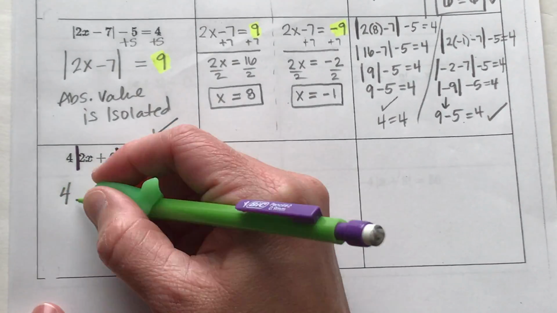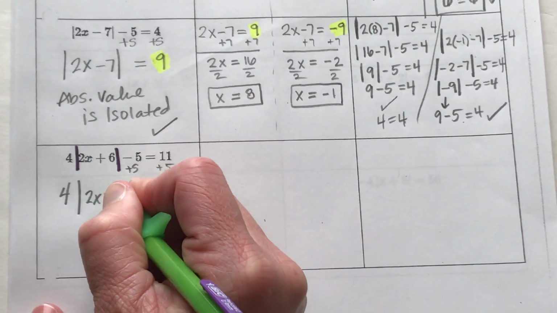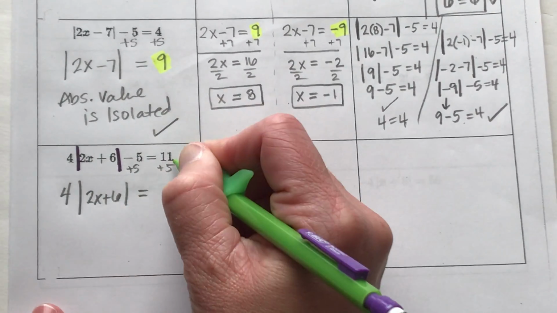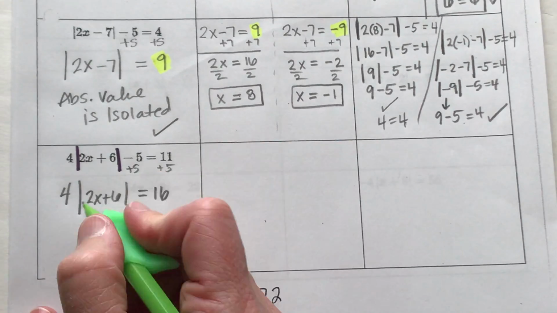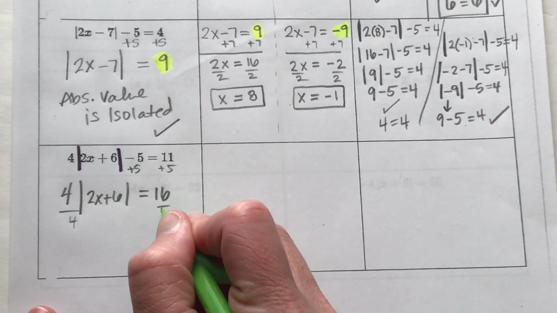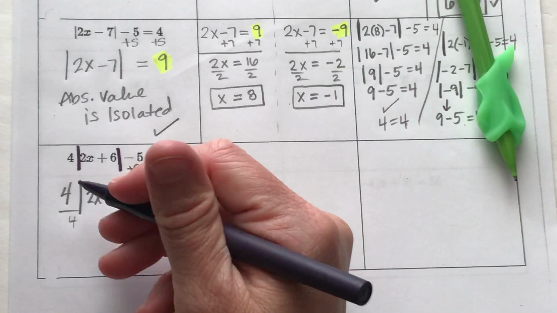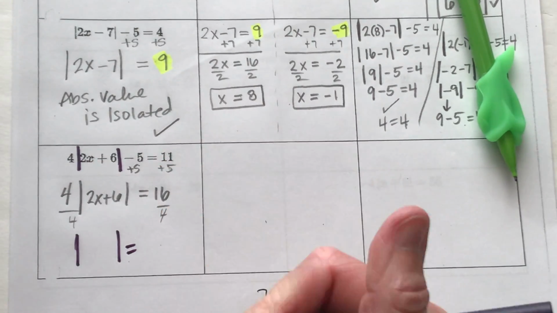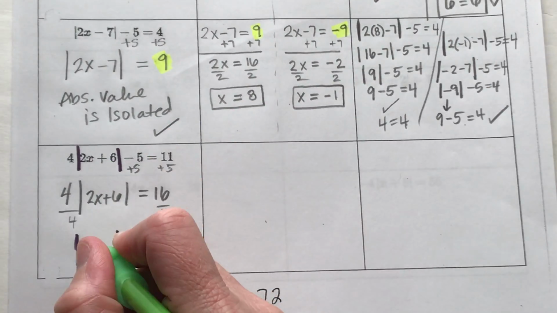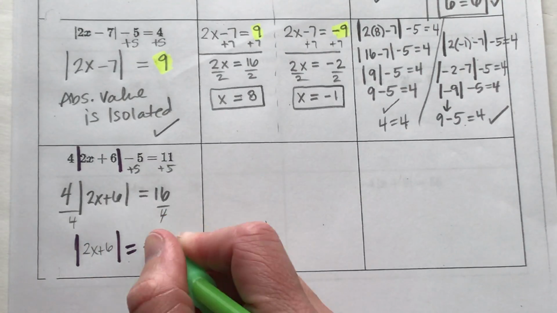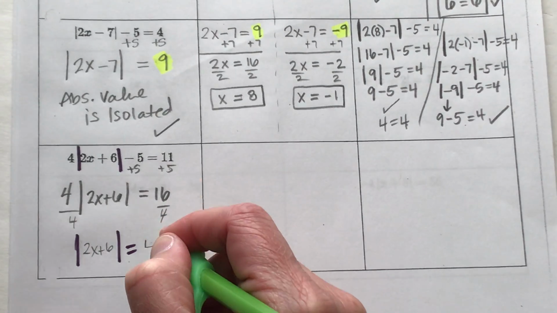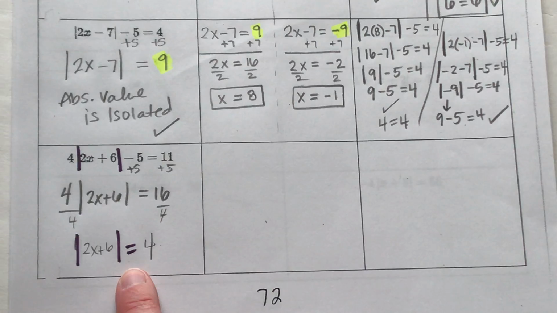So then I'd have 4 times that absolute value of 2x plus 6 set equal to now 16. And now what I'm going to do is divide out that 4. So now I have my absolute value bars isolated. So the 2x plus 6 is now going to be set equal to 4. So now that this is isolated, I can set up my 2 equations here.